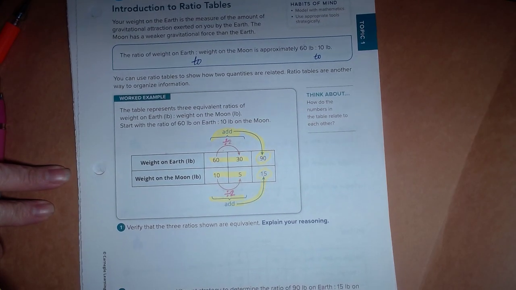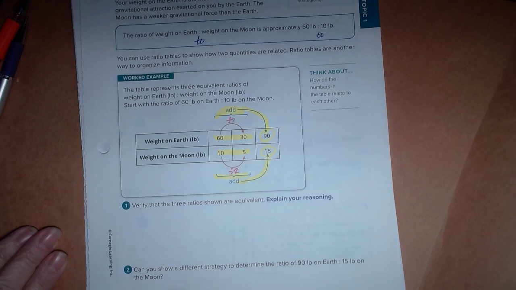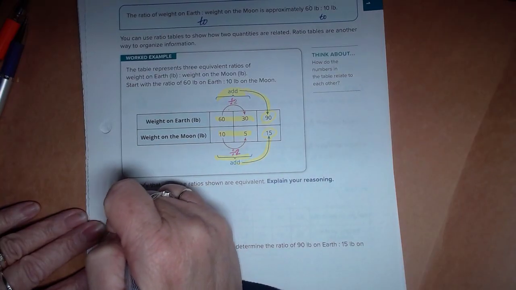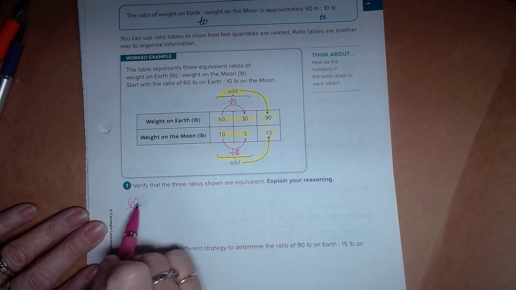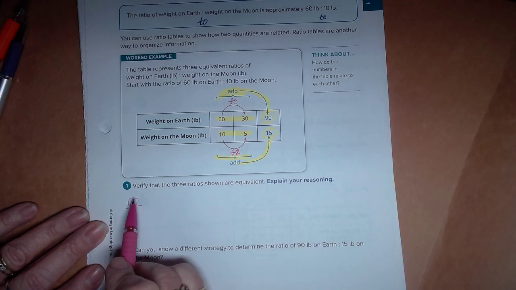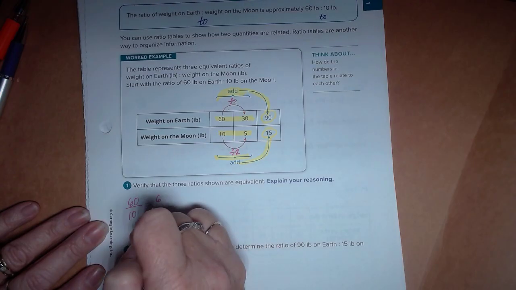So then it says, number 1, verify that the three ratios shown are equivalent. So this is a really handy way, I guess is a good word, for you to know if the ratios that you're setting up are in fact equivalent to one another. So we have our first ratio is 60 pounds on the Earth to 10 pounds on the Moon. Remember that this in fractional form, it acts like a fraction, so we can divide that. 60 divided by 10 gives us 6. We can write that as 6 over 1.